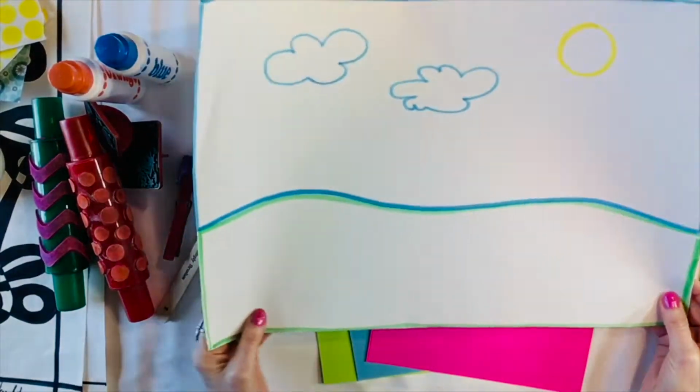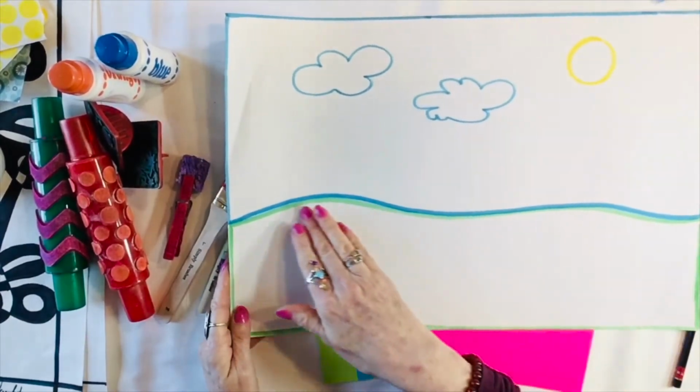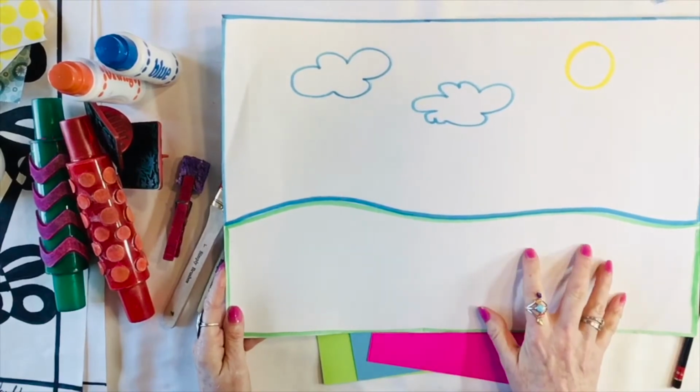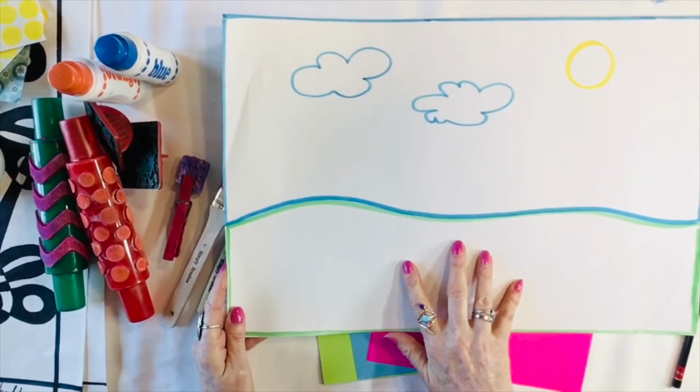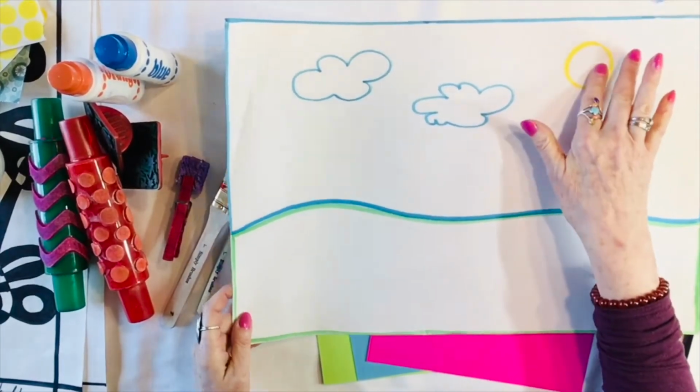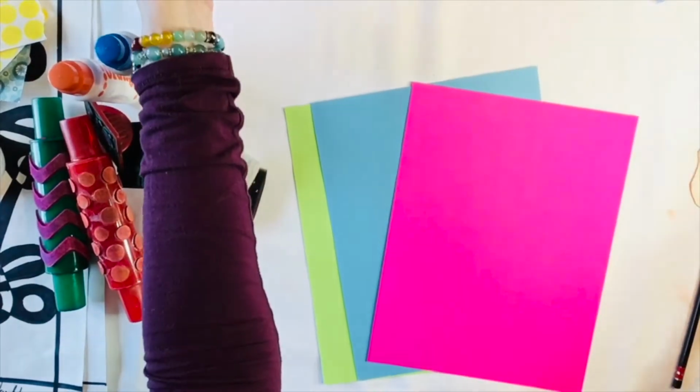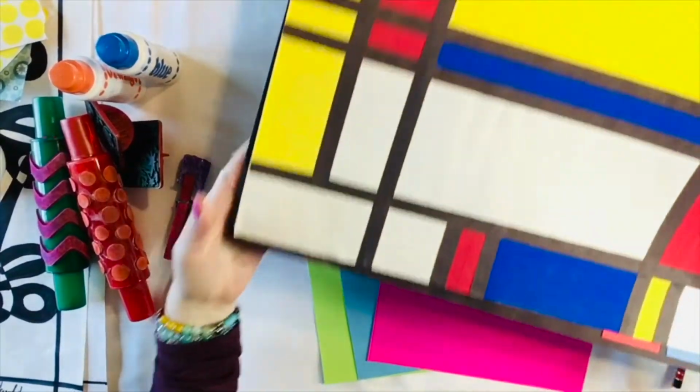That said, sometimes you need to simplify things for students with cognitive deficits and actually outline the area so that they don't get confused. If they're going to be painting this area green, they're going to be painting this white, and they're going to be painting that yellow. So this is how I would adapt a lesson.